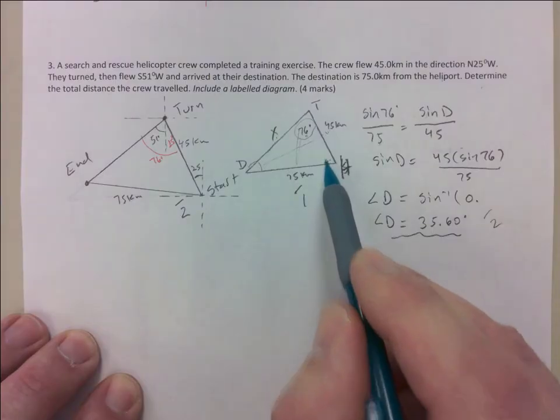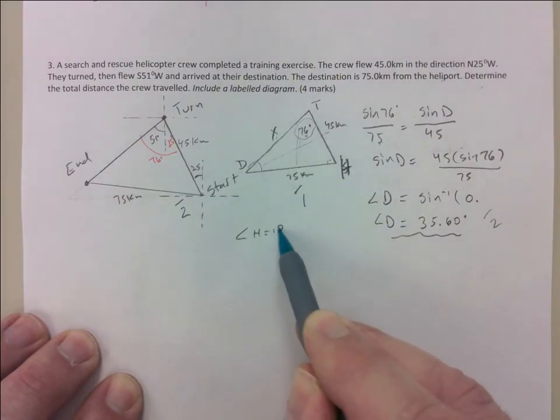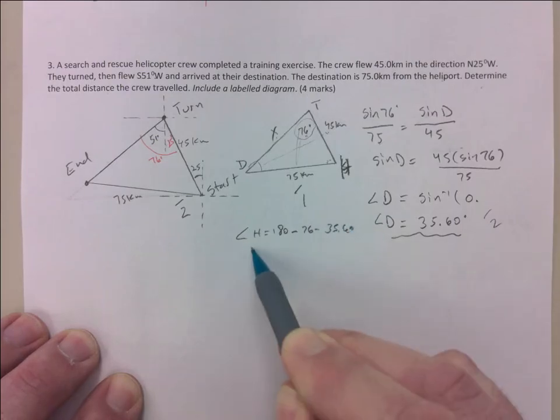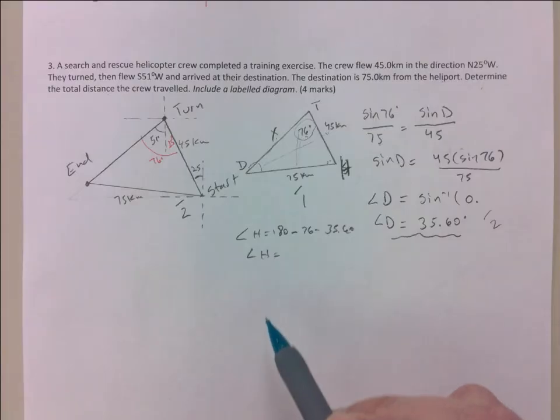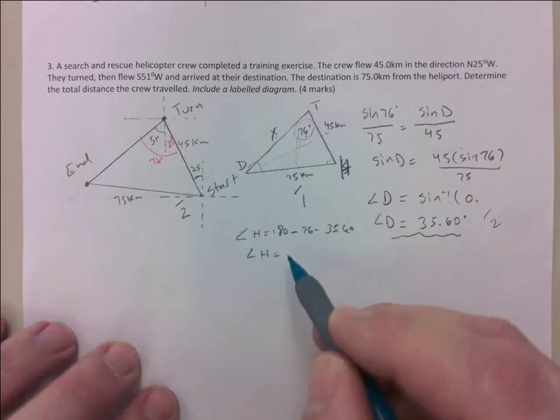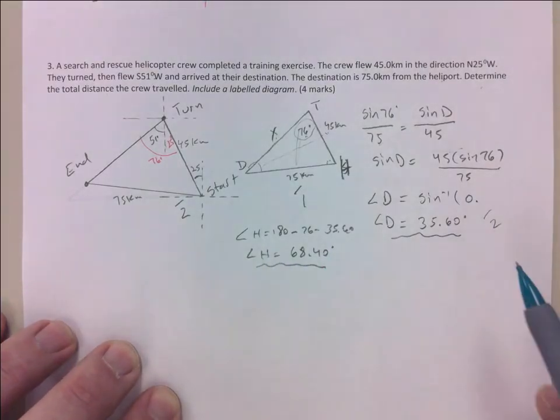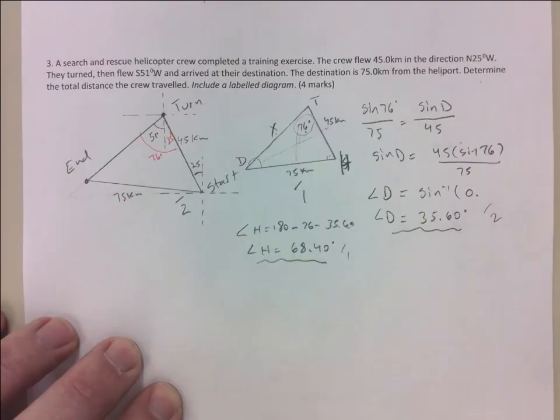Now we need to find angle h. That's 180 minus 76 minus 35.60. I can handle that. That's 68.40. Okay, that's another mark.